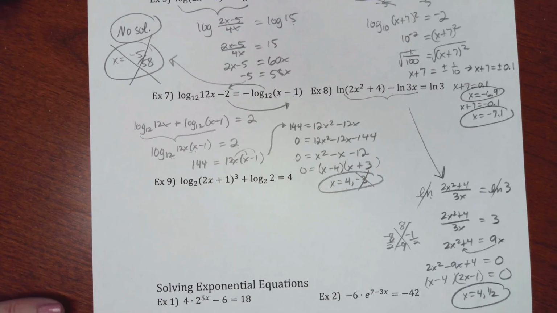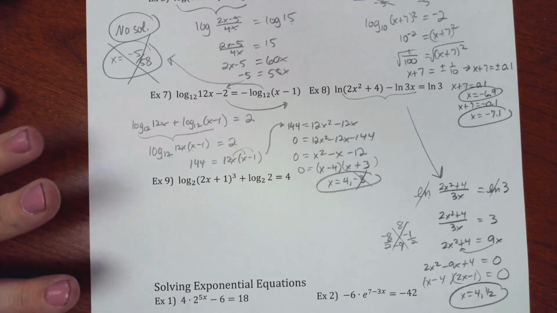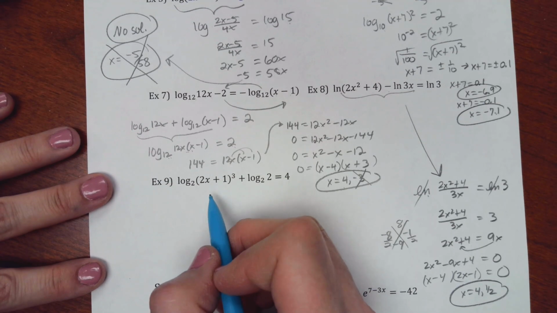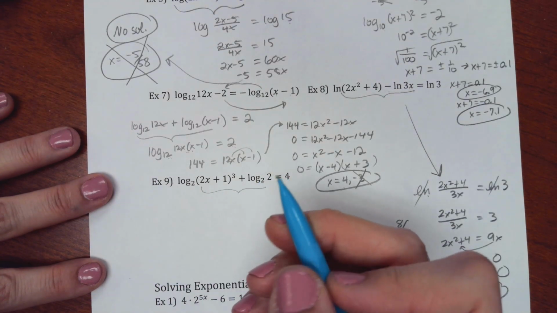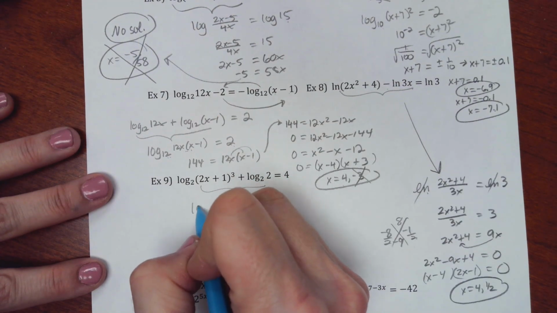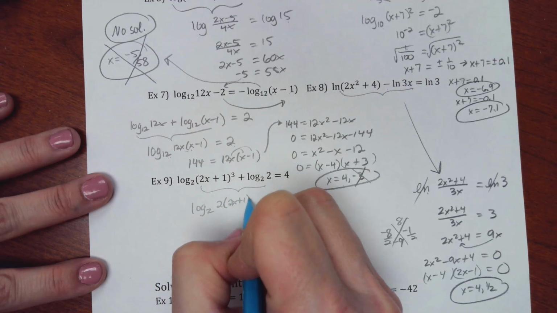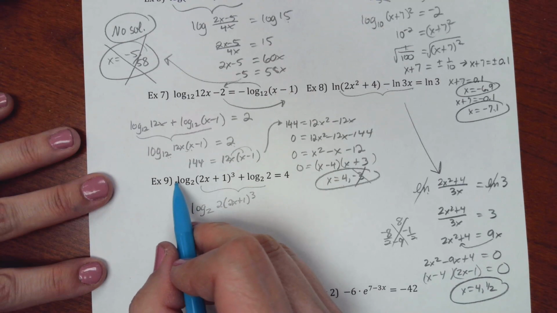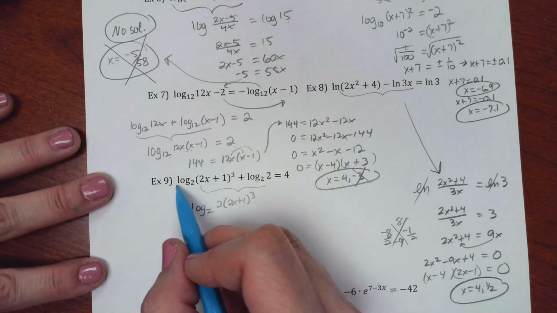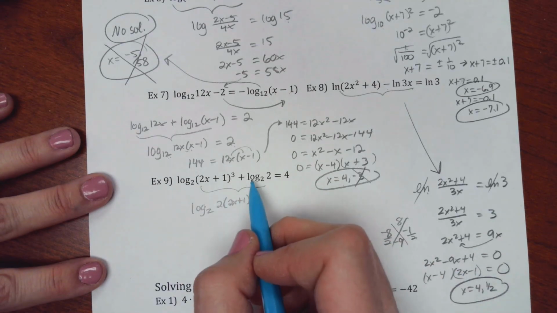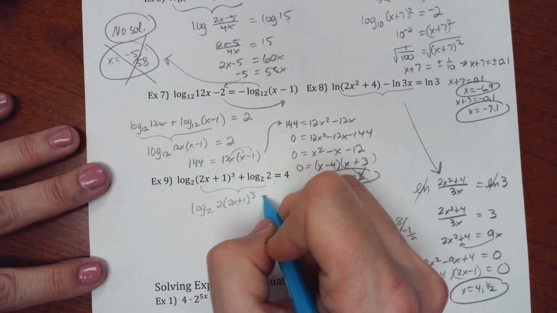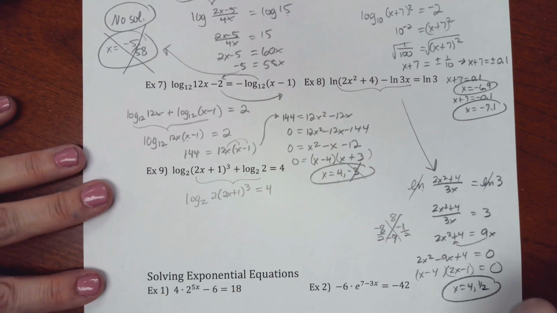All right, last log problem. Let's condense these. The addition turns to multiplication: log base 2 of 2 times (2x plus 1) to the third. I could bring that 3 out here, but it's not going to help me because I can't divide it out, since this one doesn't have a 3. So this equals 4. Let's just do our problem.